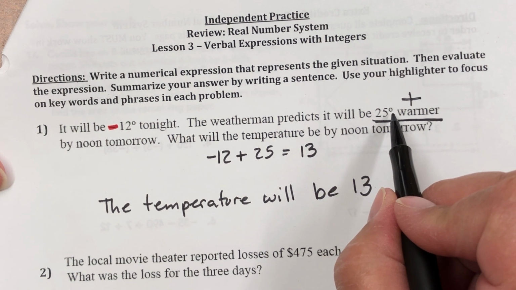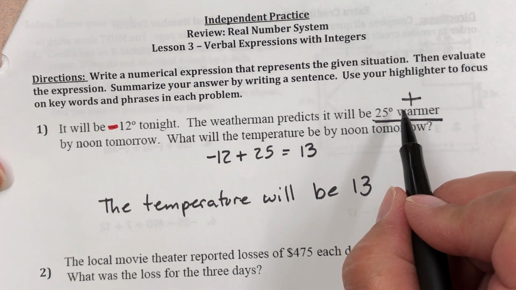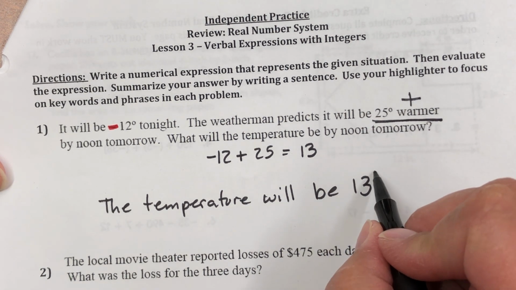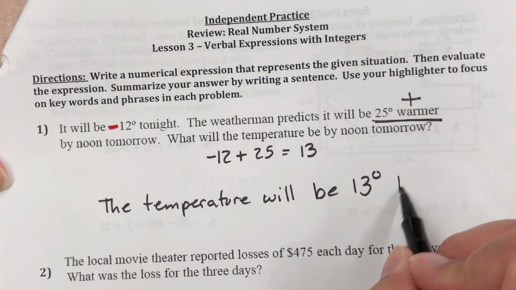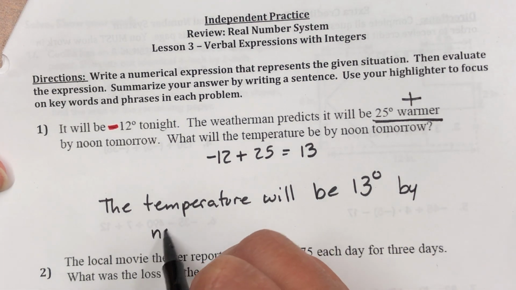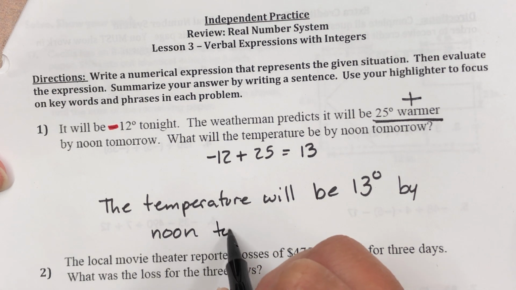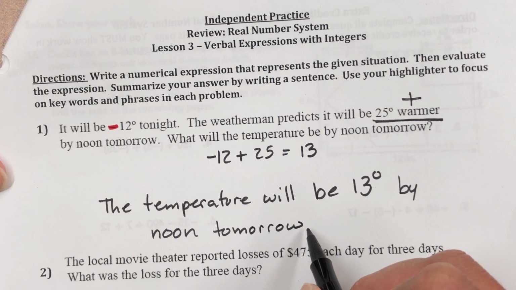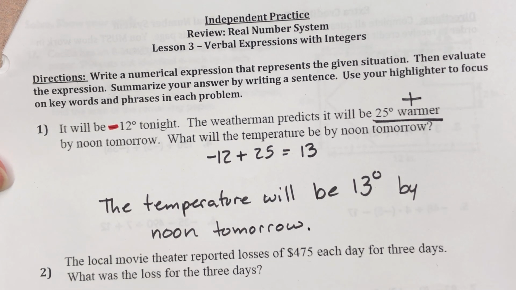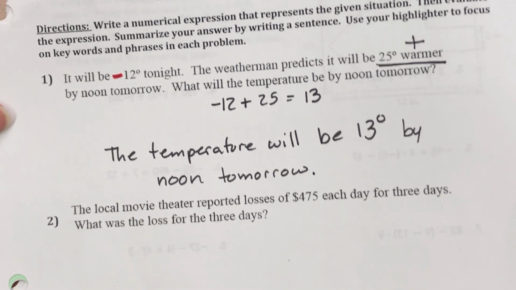I could use the little circle for degrees, or I could write out the degrees, but you can't do both. So here we go. Degrees by noon tomorrow. Period.